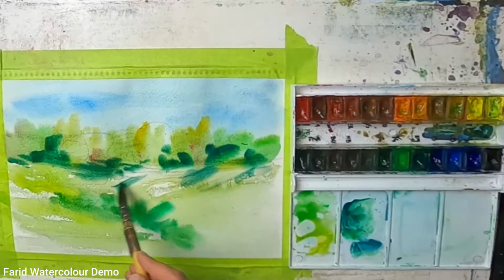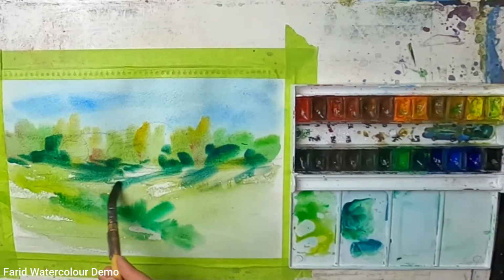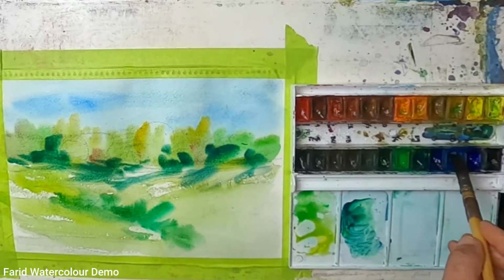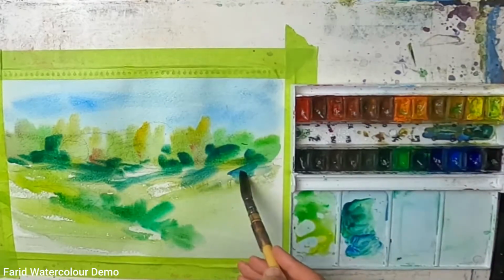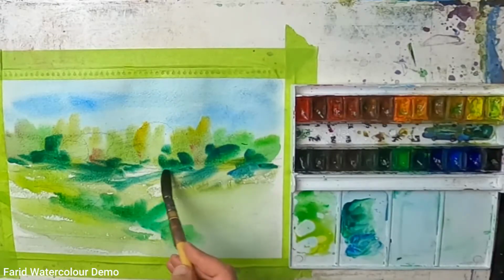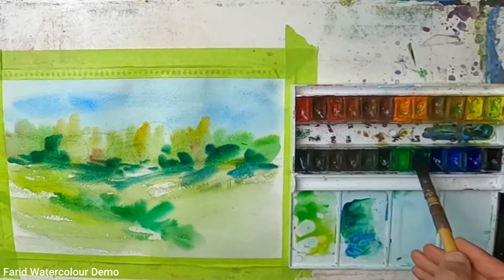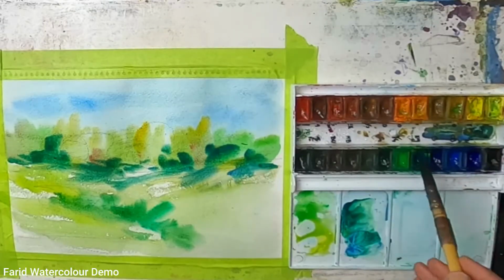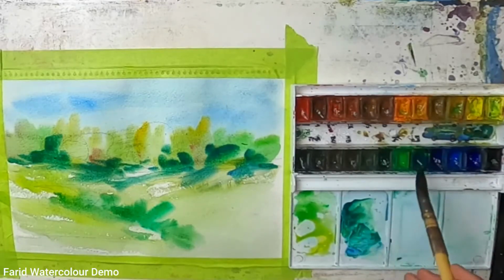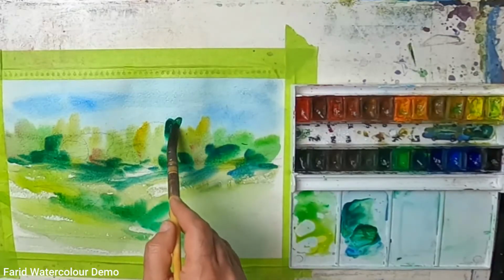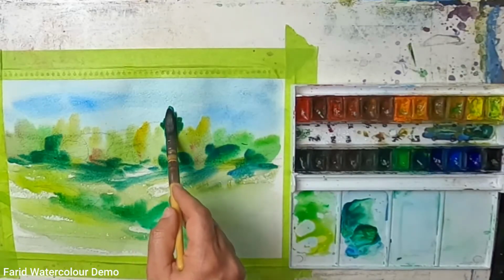Adding some shadows on the bottom of these trees. And there were dark greens on top of those trees, so I try to specify their shape even.